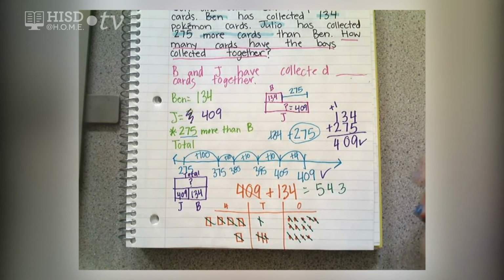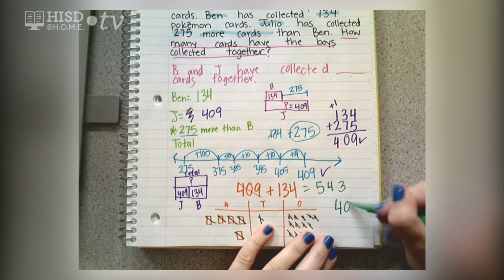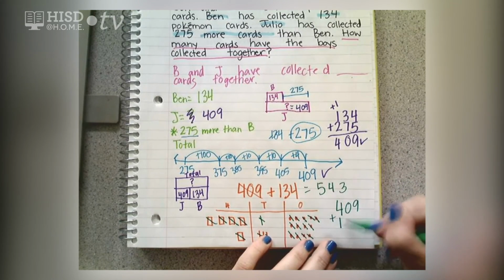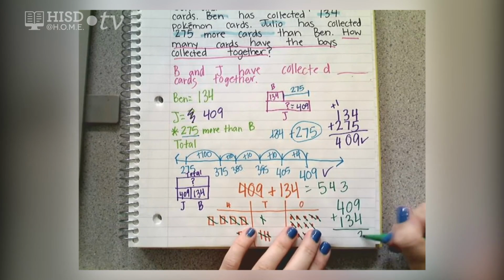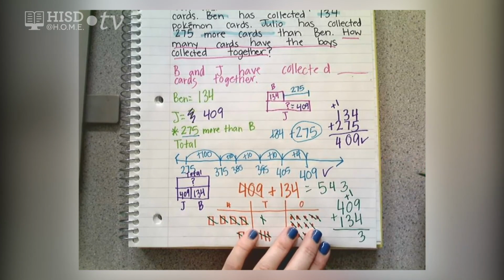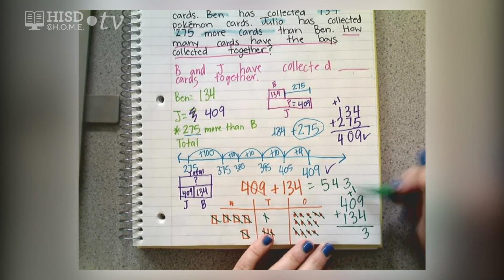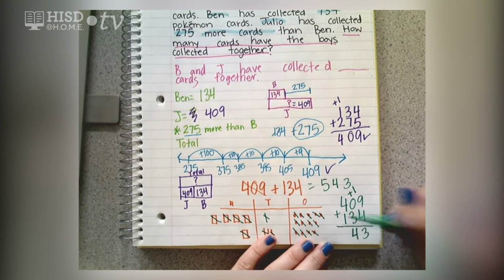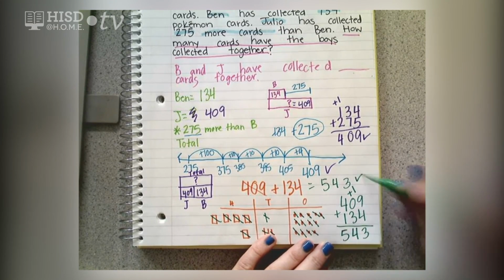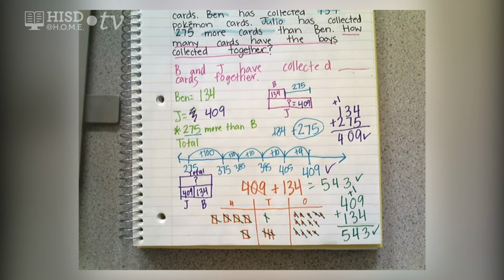I can double check my work using standard form. 409 plus 134. 4 plus 9 is 13. I bring the 3 down here. Add this to the tens place. 1 plus 3 is 4. And 4 plus 1 is 5. 543. My numbers match. Isn't that so great?